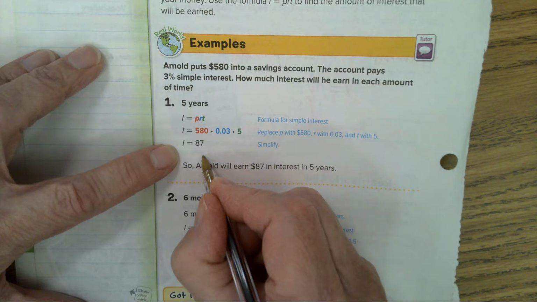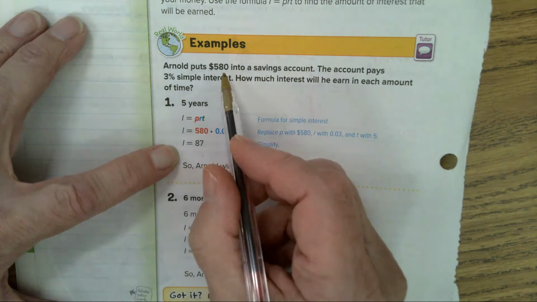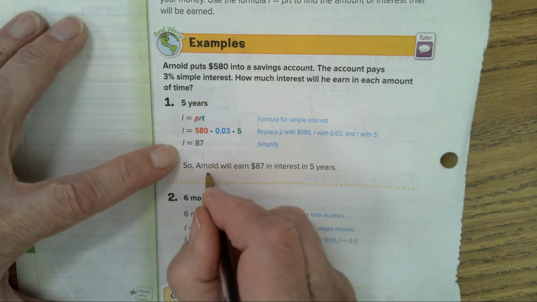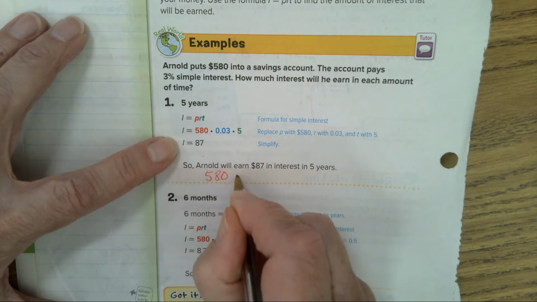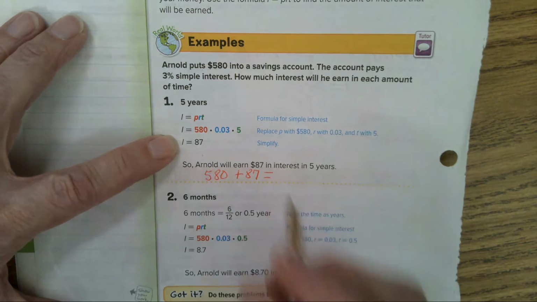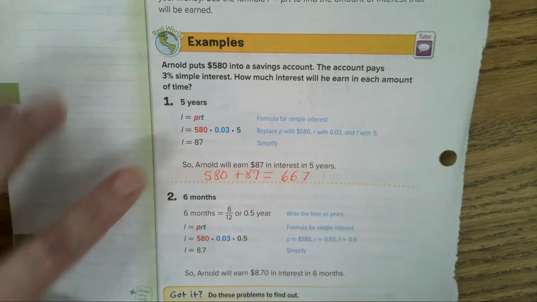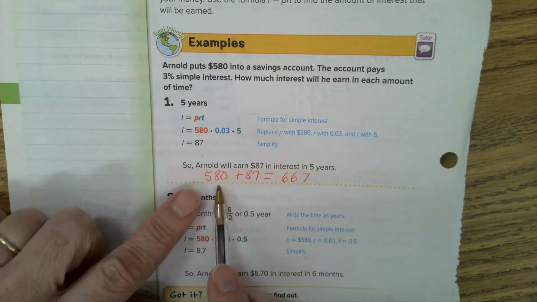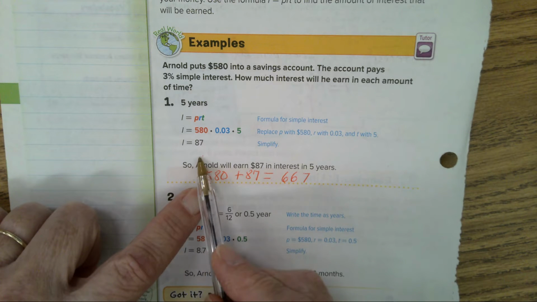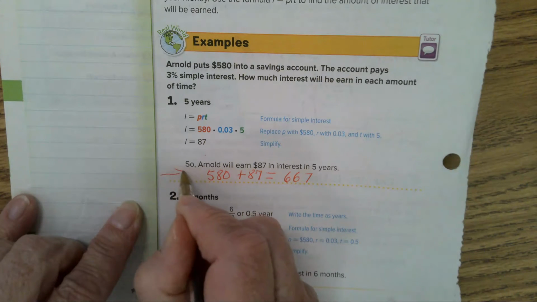So at the end of 5 years, instead of having $580, it's going to be 580 plus 87. So the amount of money he's going to have in his account will be $667. See that? He starts with 580. His interest is $87 at the end of 5 years. So at the end of 5 years, he has $667. Make sure you include this on your paper.